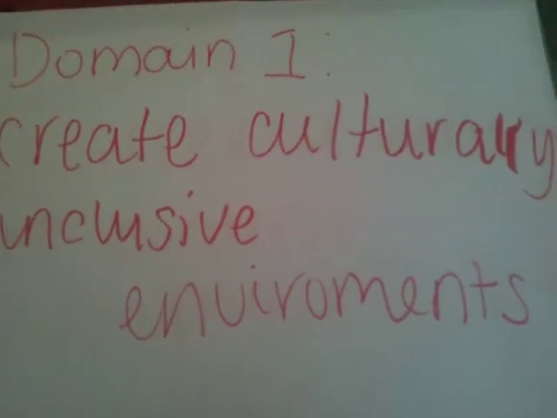The first domain is create culturally inclusive environments. What does that mean, create culturally inclusive environments? What I interpreted that is creating environments that are accepting of all children no matter what their background is. But also helping children understand that it's okay for their opinions to be heard. It's okay for them to think outside the box. No one will be judged. No one's opinion will be wrong. No one's thinking is going to go unnoticed.